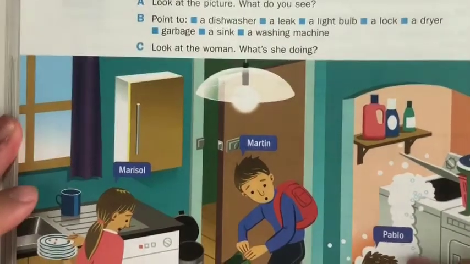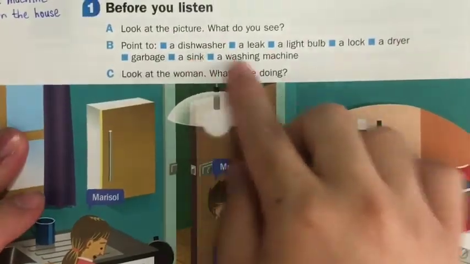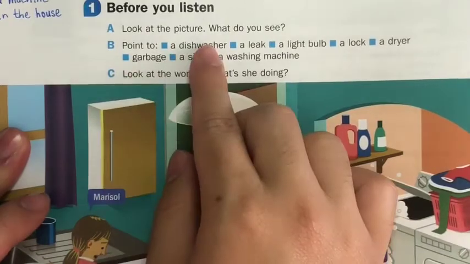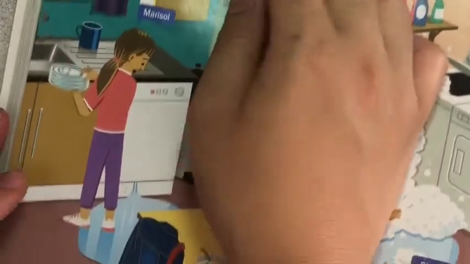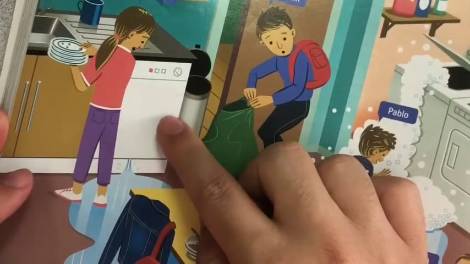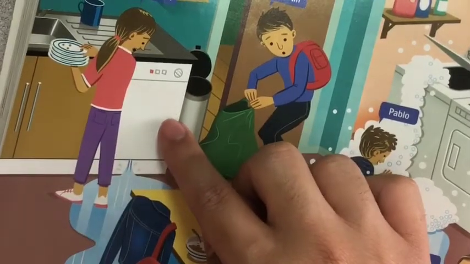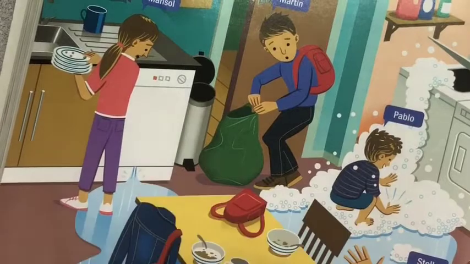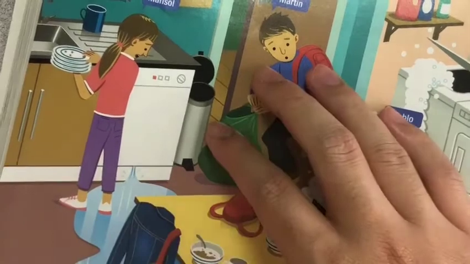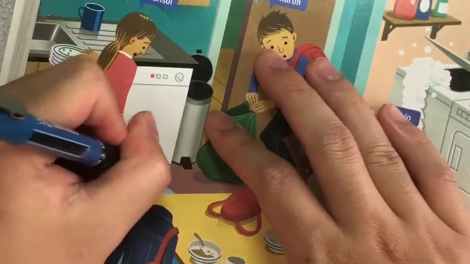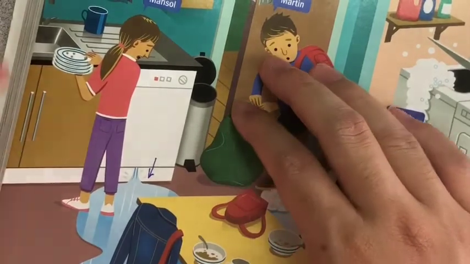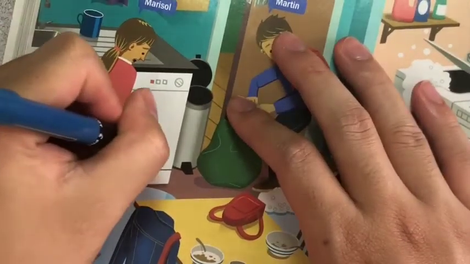Okay, so let's identify all of these items. Dishwasher. This is a dishwasher. What's wrong with the dishwasher? There seems to be water coming out of the dishwasher. When we have water that comes out of something, we call it a leak.